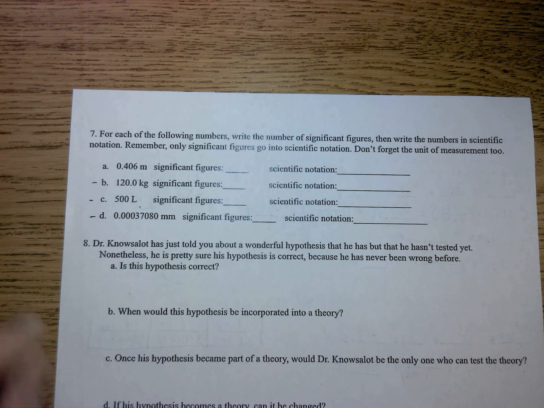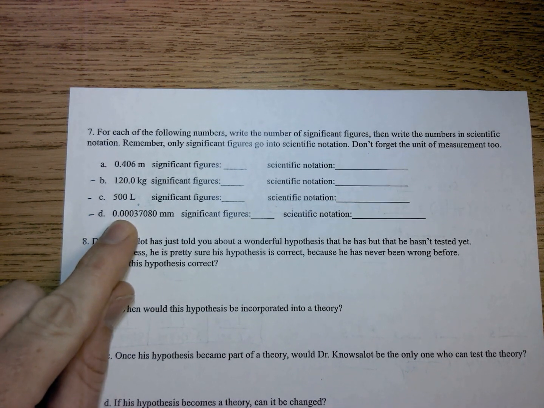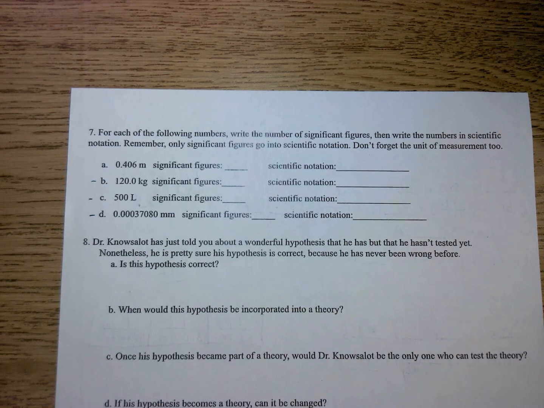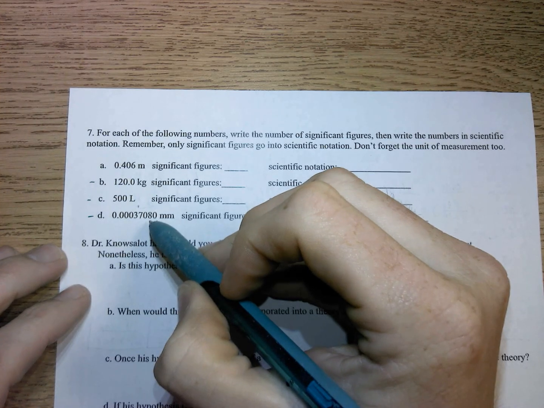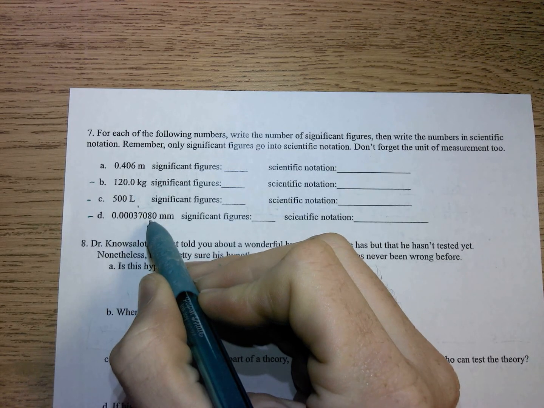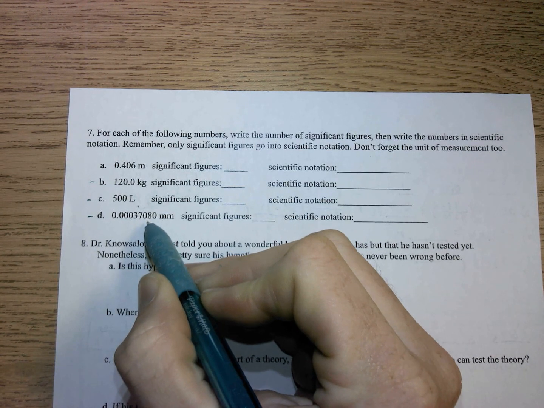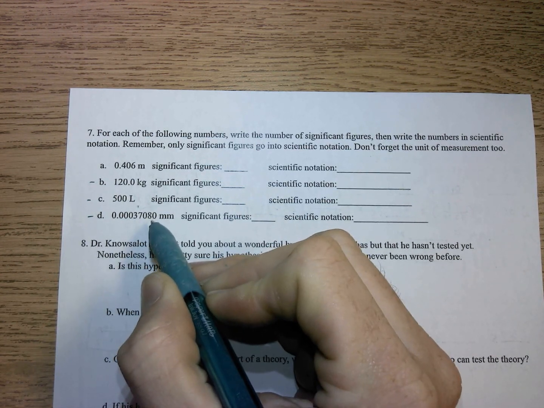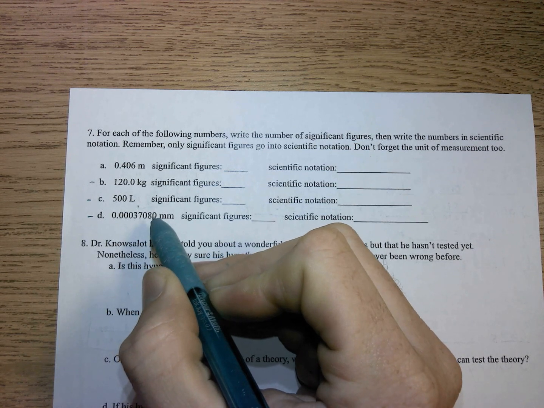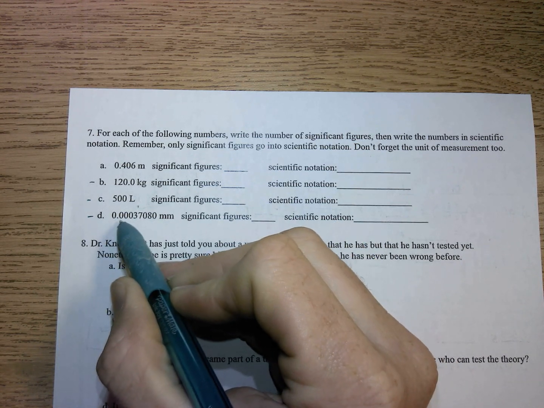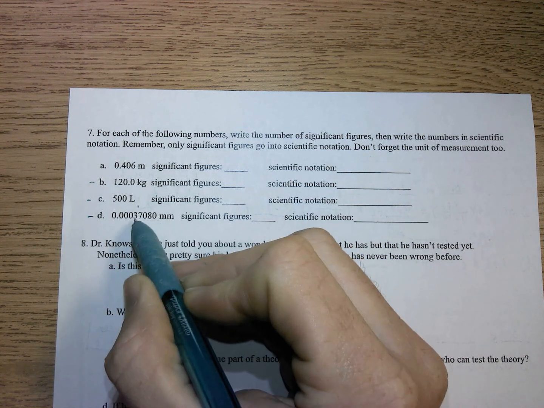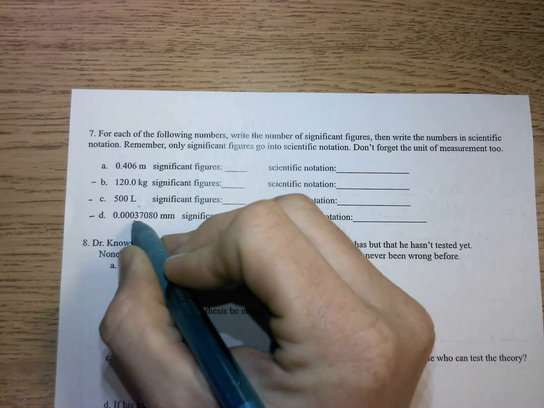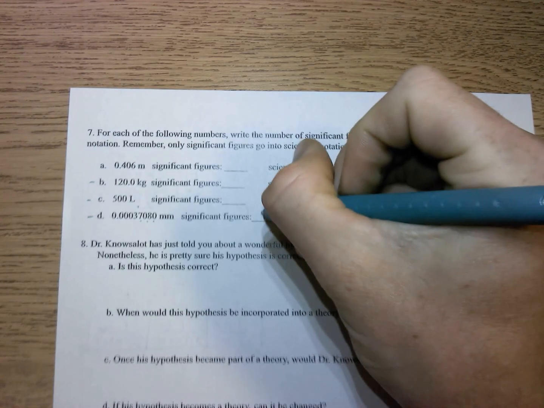You also never count zeros that are leading zeros. They're called leading zeros because they come before the first non-zero. And the last one is trailing zeros. Trailing zeros mean they come after the last digit, kind of like this one. So we'll go through this one first. If it comes after the last non-zero digit, which is the 8 here, then you count it if there was a decimal in that number. So this one has a decimal, which means we're going to count the trailing 0. So 3, 7, 0, 8, 0. There are 1, 2, 3, 4, 5 significant figures there.